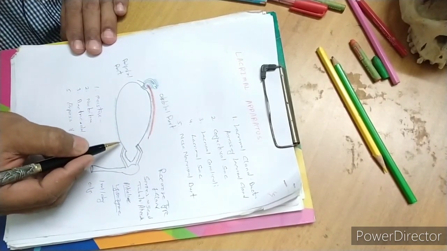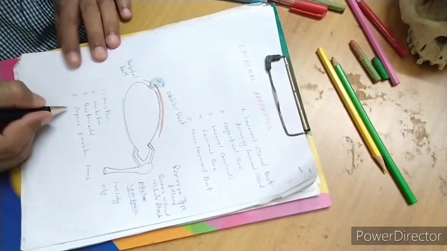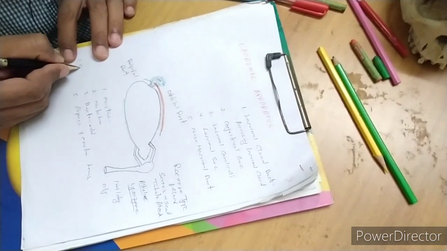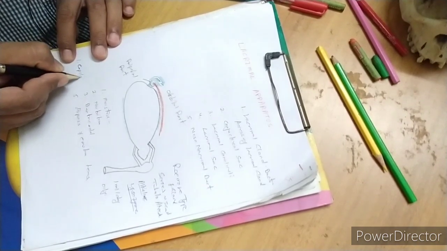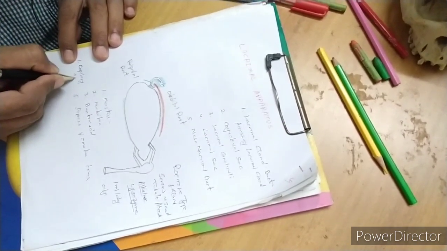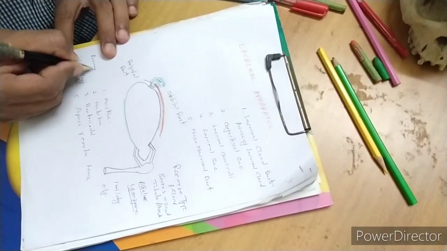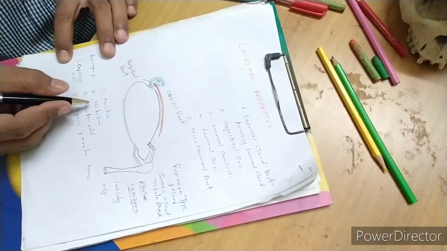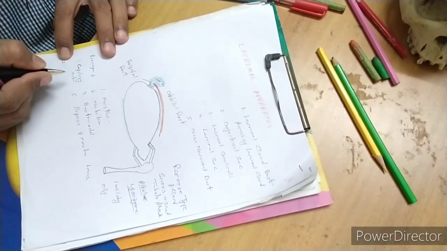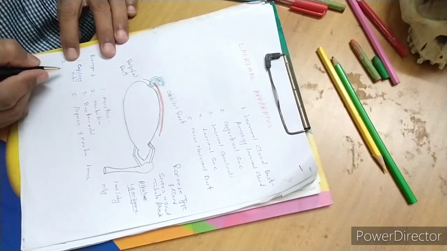So one is the capillary action for drainage of the fluid.